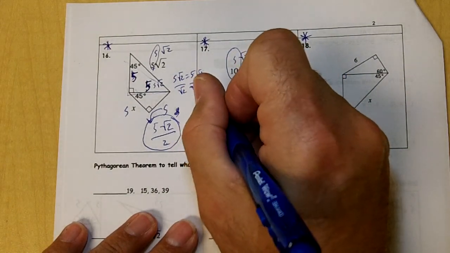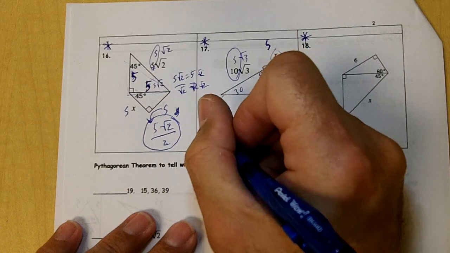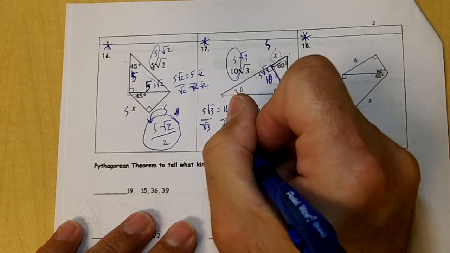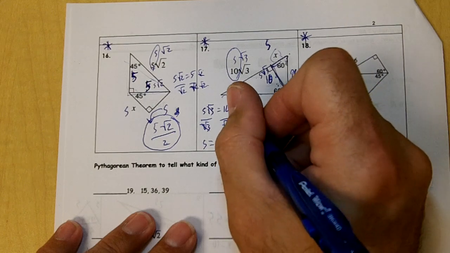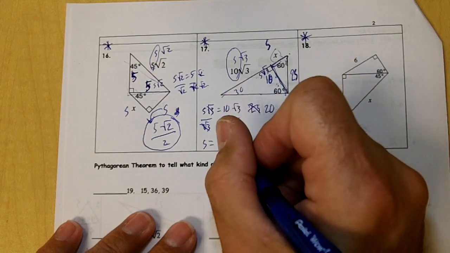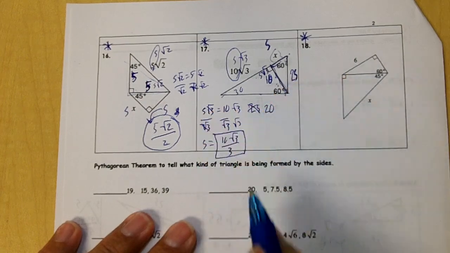So S square root of 3 equals 10. I need to solve for S. Divide by the square root of 3. You would get S equals, multiply by the square root of 3, rationalize the denominator. You would get 10 square root of 3 over 3. That was fun.